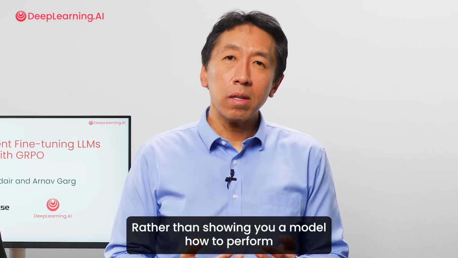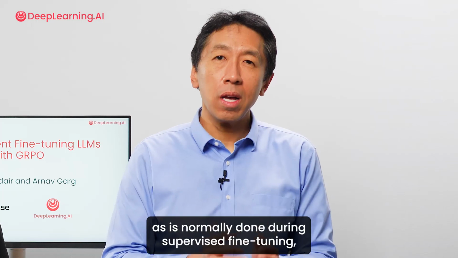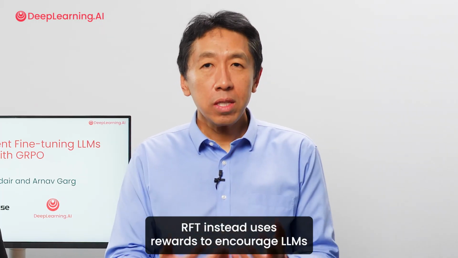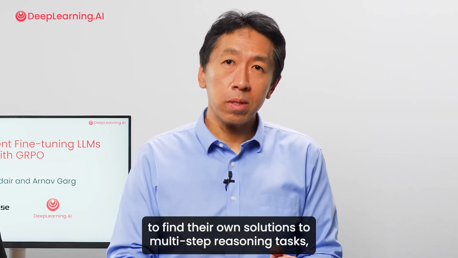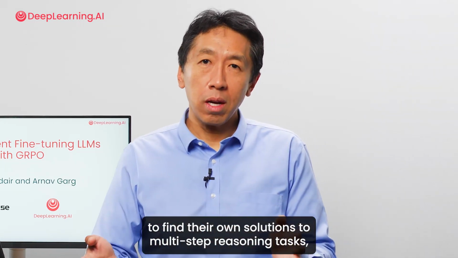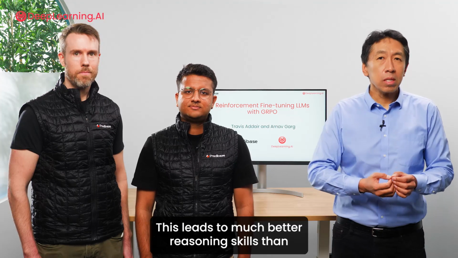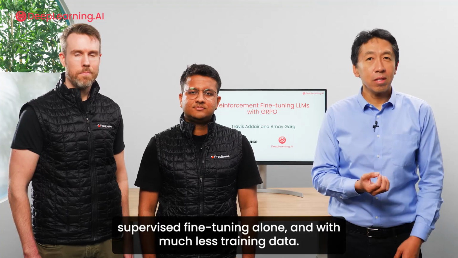Rather than showing a model how to perform a task using human-labeled or curated examples, as is normally done during supervised fine-tuning, RFT instead uses rewards to encourage LLMs to find their own solutions to multi-step reasoning tasks, such as solving math problems or debugging code. This leads to much better reasoning skills than supervised fine-tuning alone, and with much less training data.